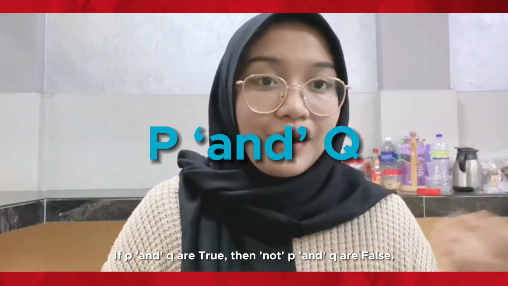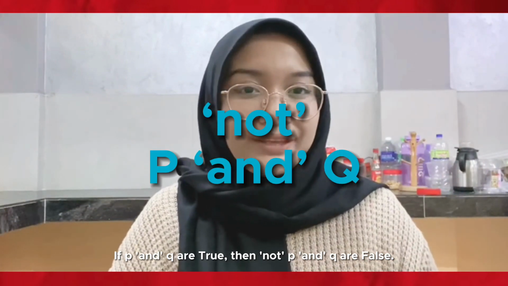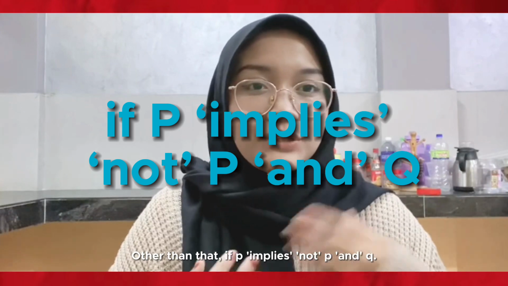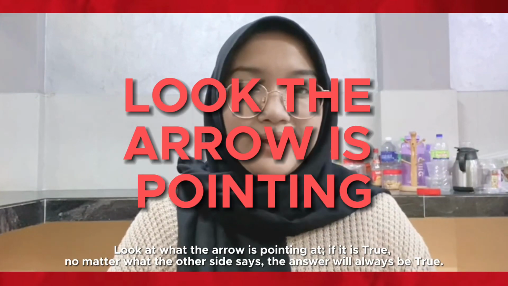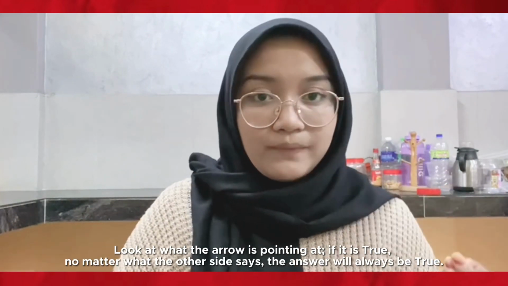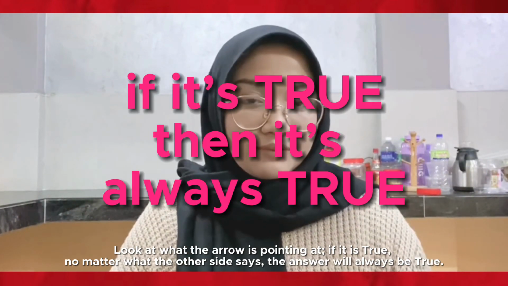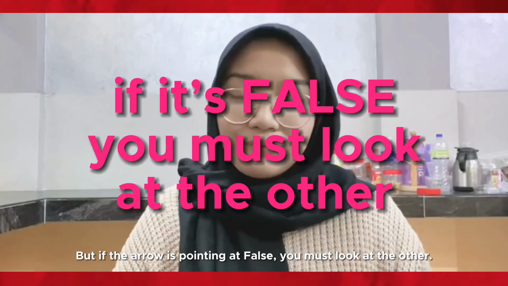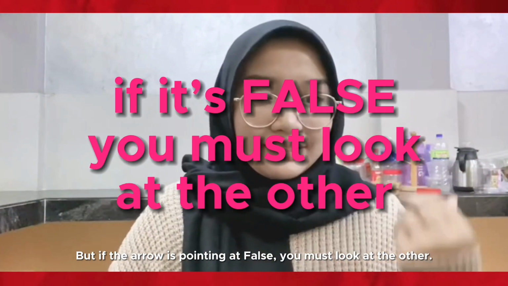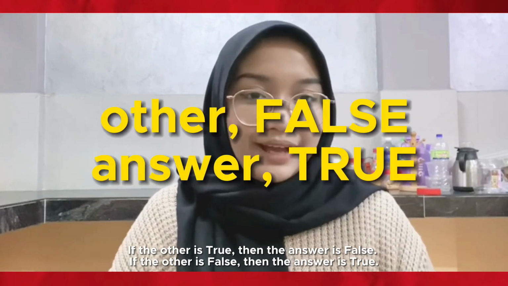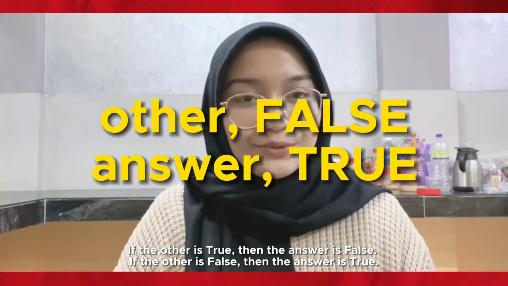If P and Q are true, then not P and Q are false. Other than that, if P implies not P and Q, look at where the arrow is pointing. If it is true, no matter what the other side says, the answer will be true. But if the arrow is pointing at false, you must look at the other side. If the other is true, then the answer is false. If the other is false, then the answer is true.